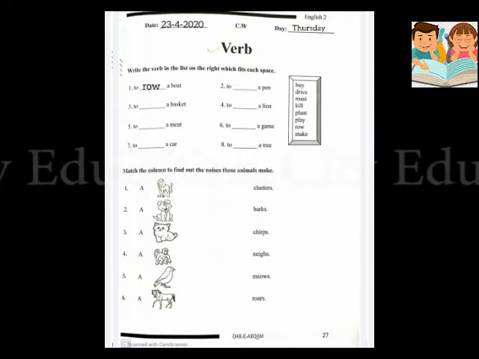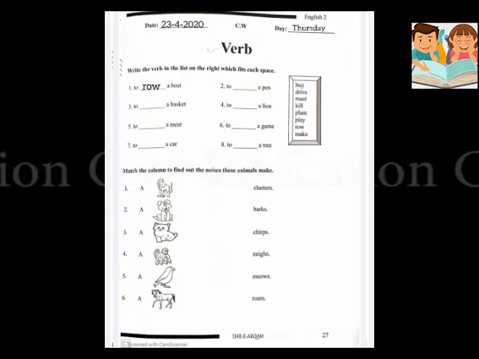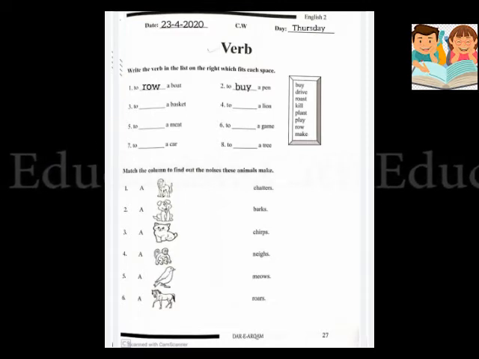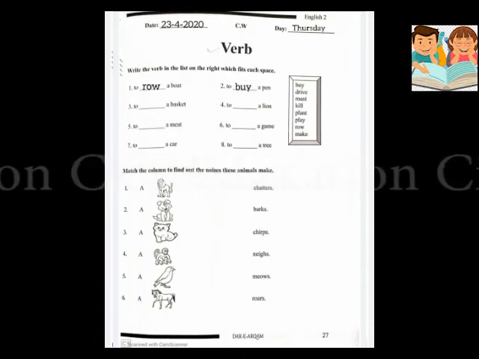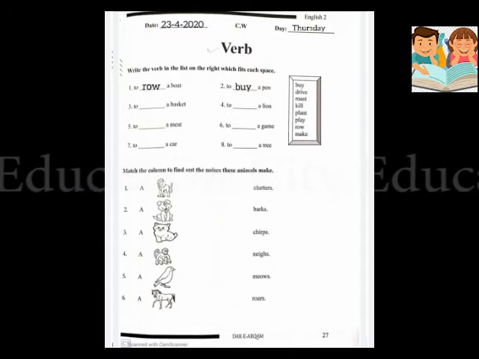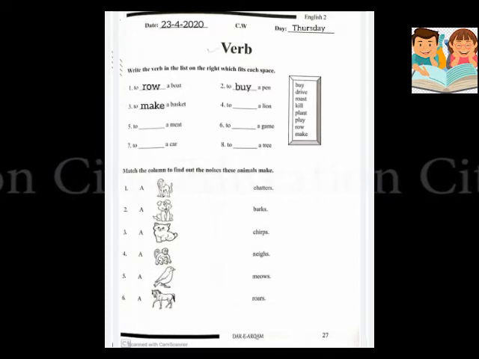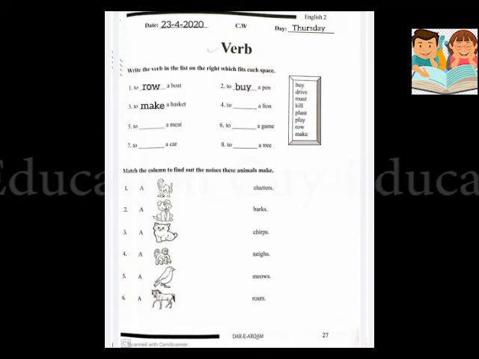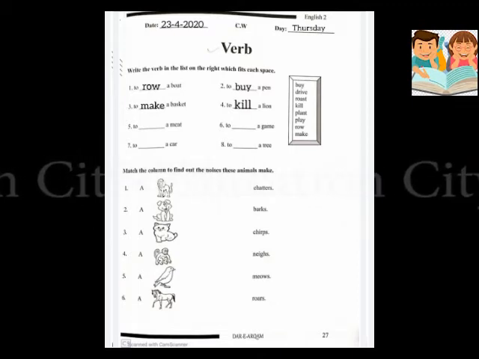To row a boat. We will write here row. So the next is to dash a pen. To buy a pen. Write buy here. The third is to dash a basket. To make a basket. We will write here make. Number 4, to dash a line. To kill a line. Write here kill.